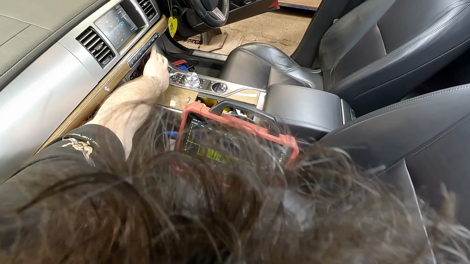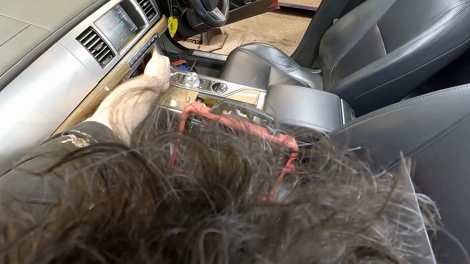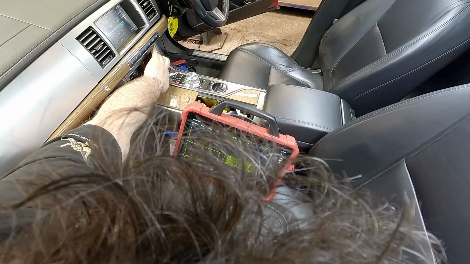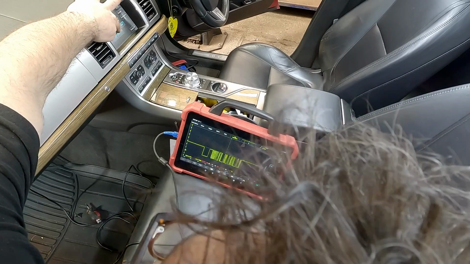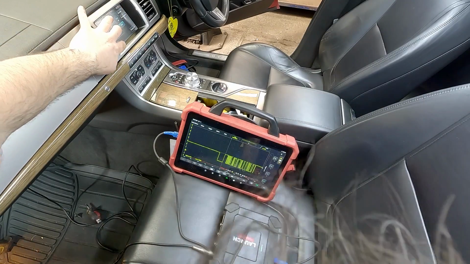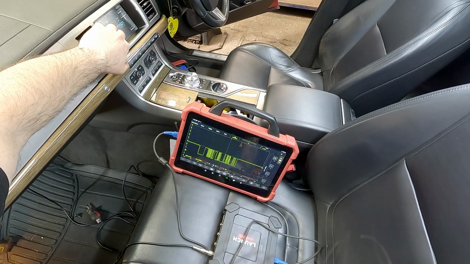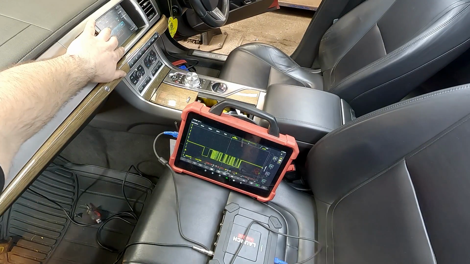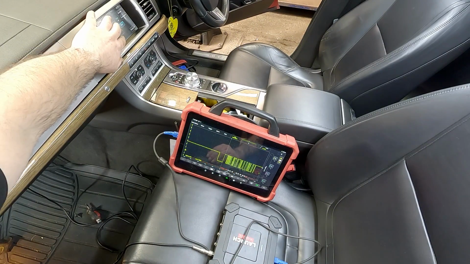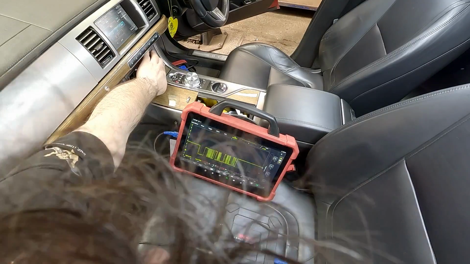Let's crank up the volume. Let's see if we can get it nice and hot. Alright, nope, don't want to go onto feet, I want to go on vents. That now is blowing nice and warm.